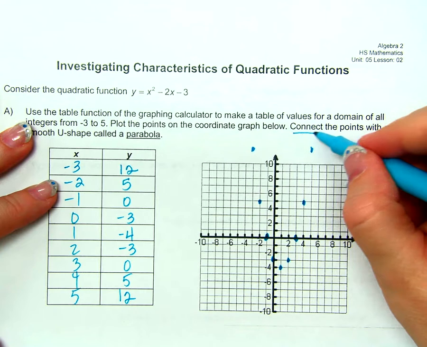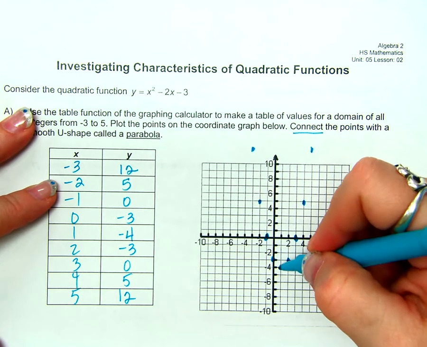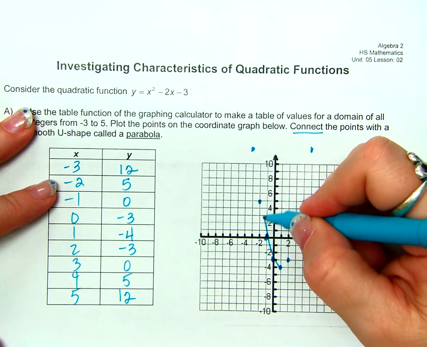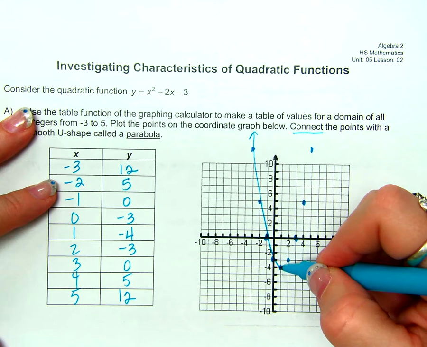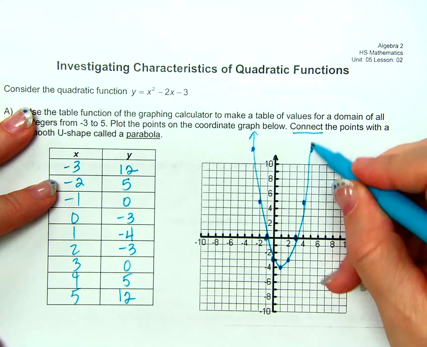Besides the fact that it tells us I can connect them, how do I know I can connect them? It's giving me an equation, right? Okay.